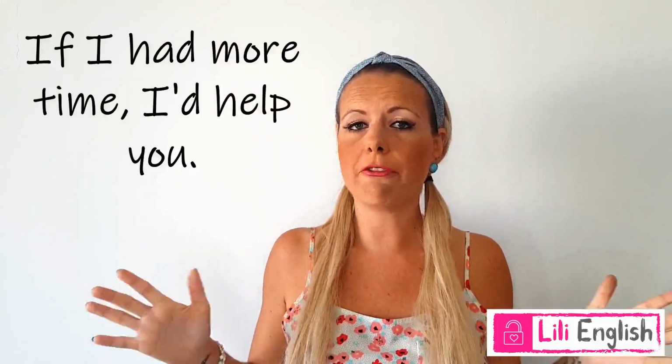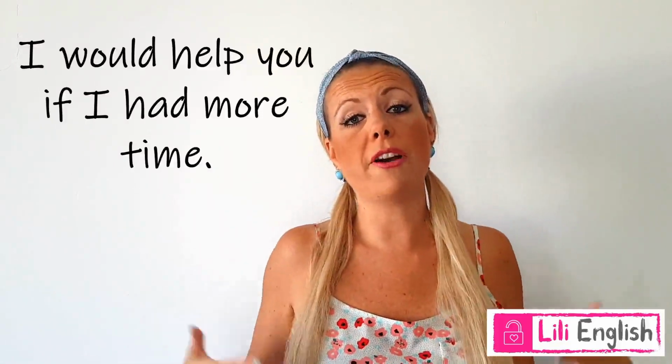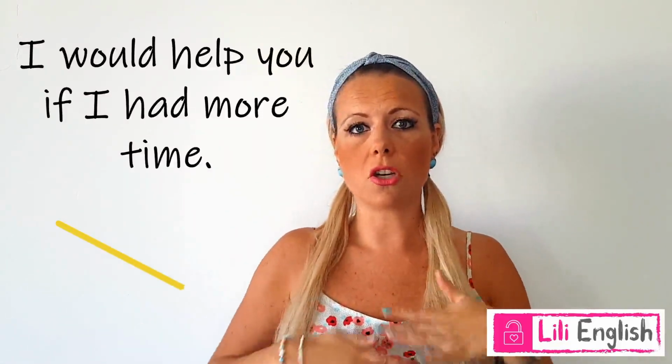Also remember that with conditionals, the two clauses can be switched. For example, instead of saying, if I had more time, I would help you, you could say, I would help you if I had more time. Remember that if you start the conditional with the if clause, you need to put a comma. But if you switch the two clauses, you don't need to put a comma. For example, I would help you if I had more time doesn't need a comma.